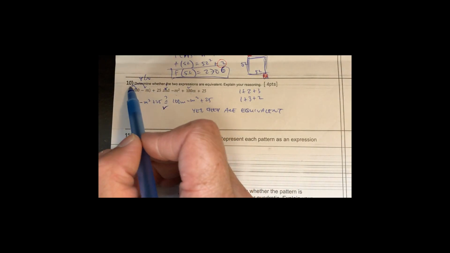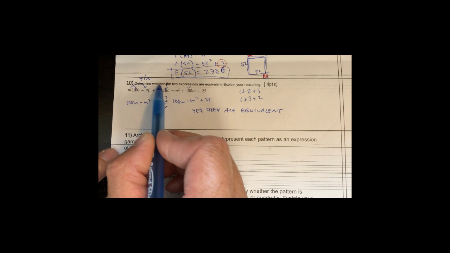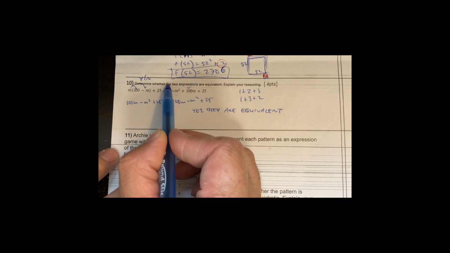Question number 10. To determine whether the two expressions are equivalent, explain your reasoning. So where you see the word and, that's the two problems, number 1 and number 2. And I put an equal sign with the question mark because I want to know if they are equivalent or not.